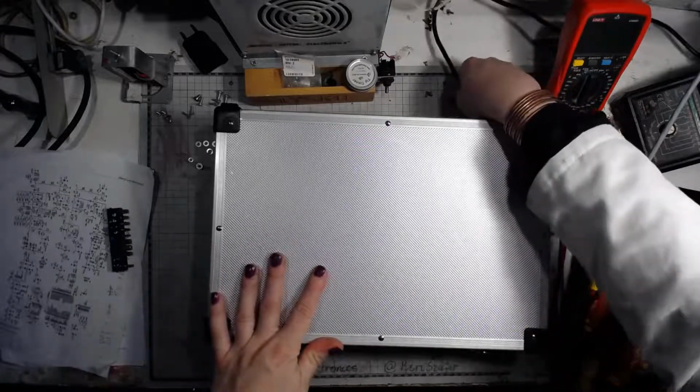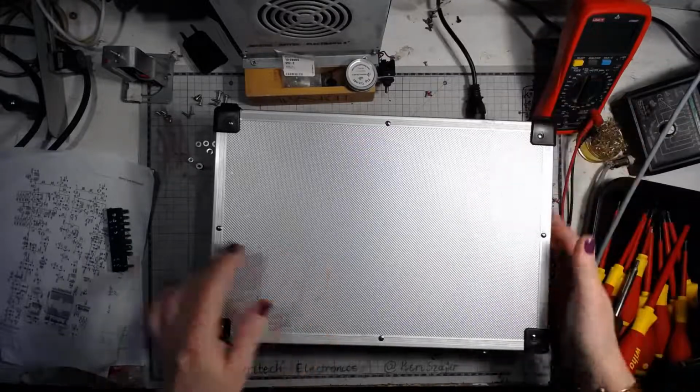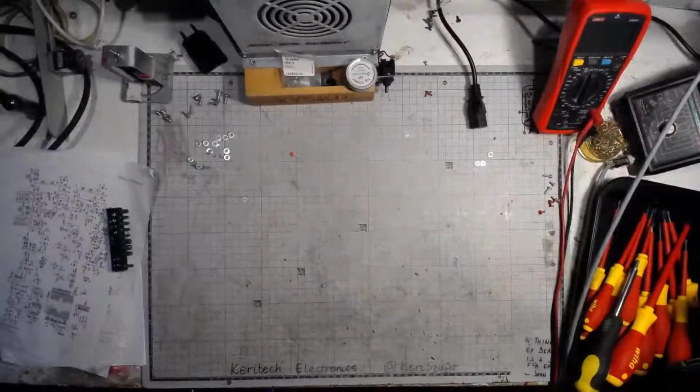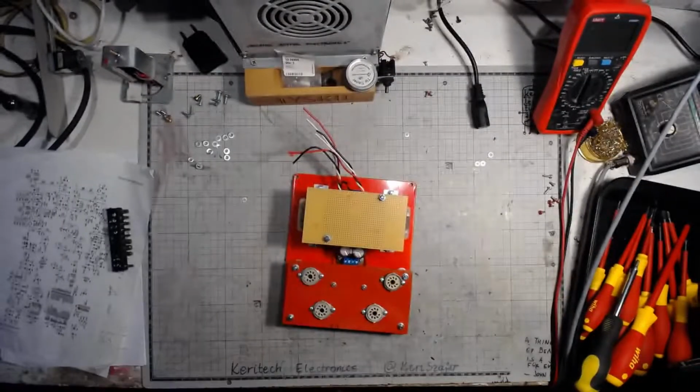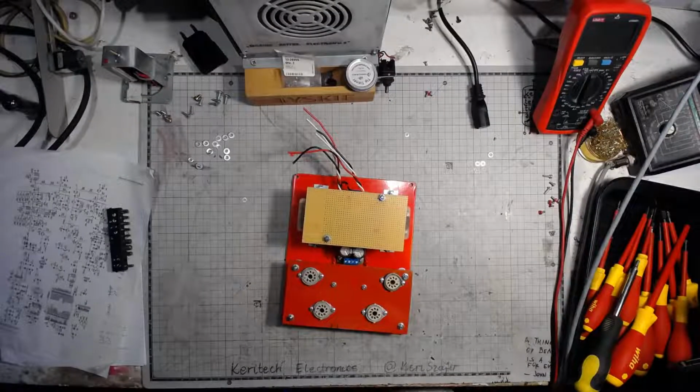And you go off to the shelf. And the little amp comes back.